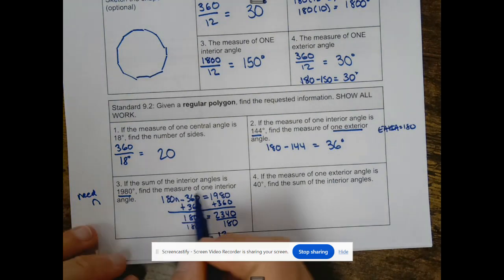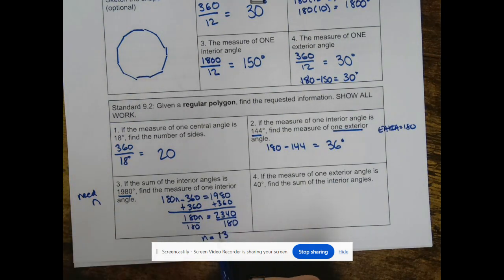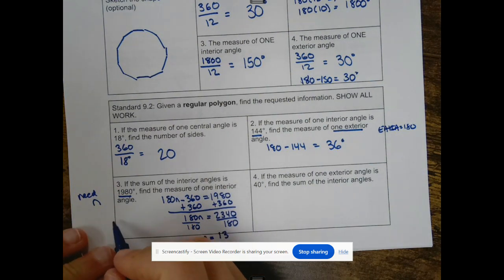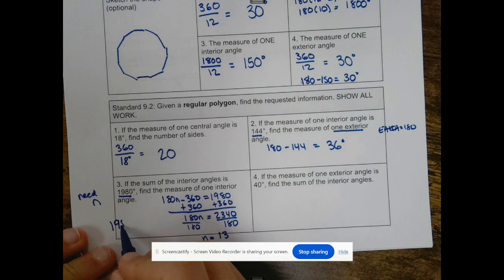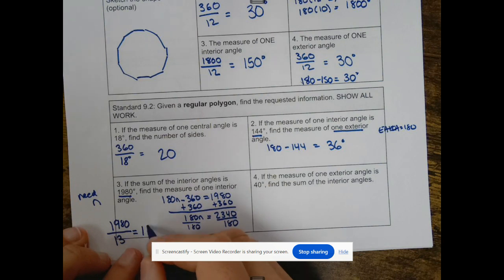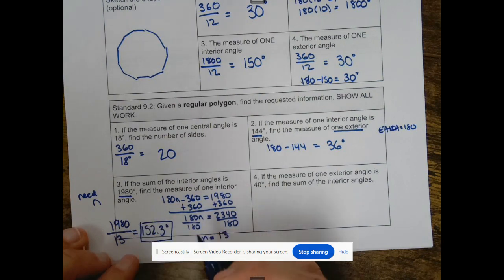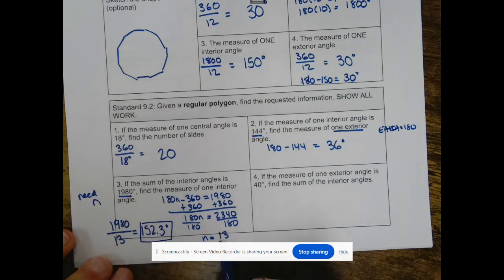So then again, that's not what we're looking for here, though. What are we actually trying to solve for? The measure of one interior angle. Now we know the sum is 1,980. We divide that by the number of sides to get our answer of 152.3 degrees. All right, again, we took the number of sides that we figured out by undoing the sum of the interior angles and divided the sum by that number to get one interior angle.